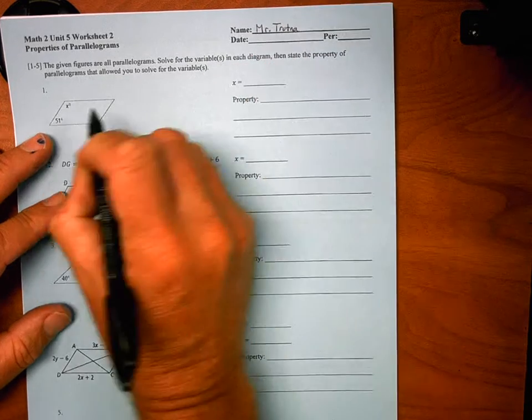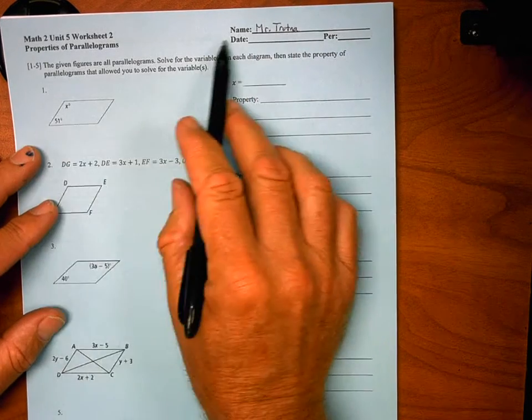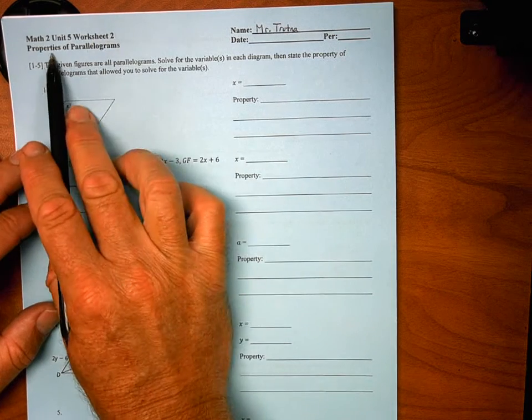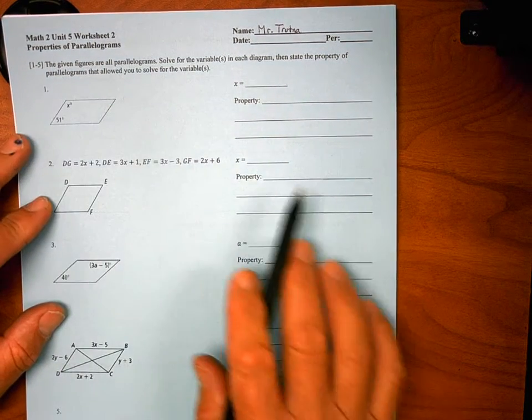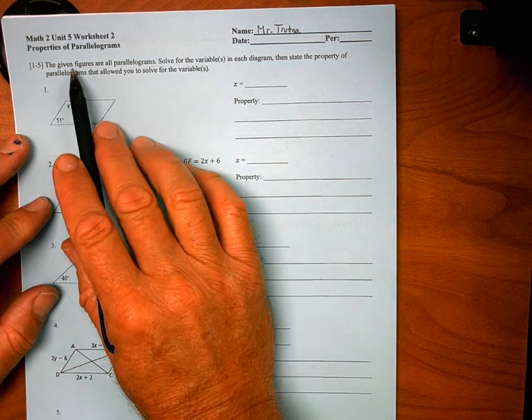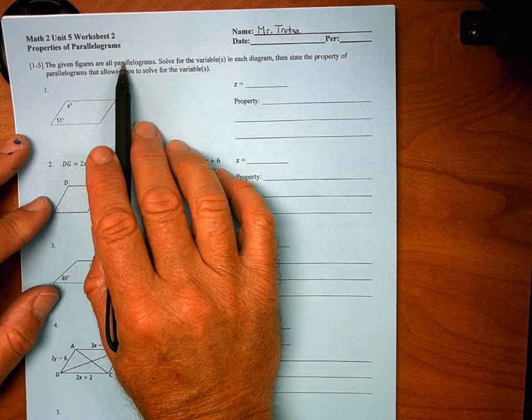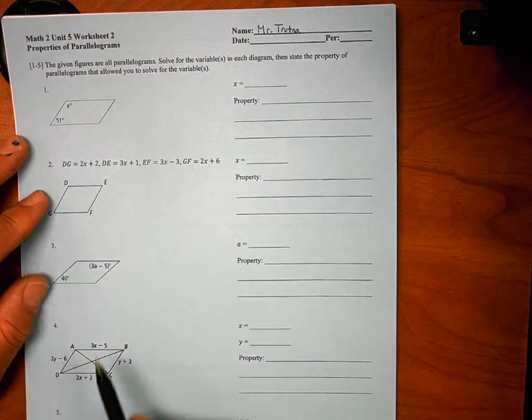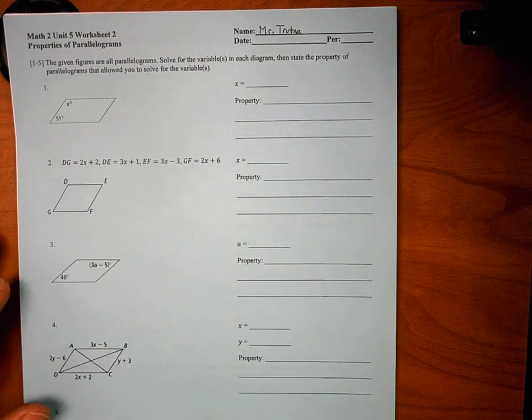However, this right here is Math 2. We're at Clovis High School, Unit 5, Worksheet 2, and we're talking about properties of parallelograms. So, as they say in Mongolia, let's get the road on the show and get this going. Numbers 1 through 5 you were assigned to do. So let's go ahead and go over these right here.